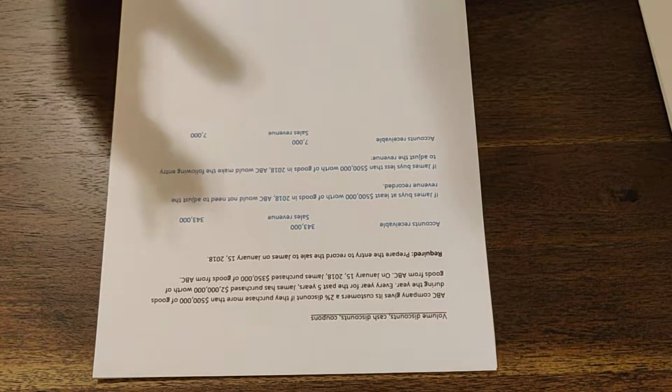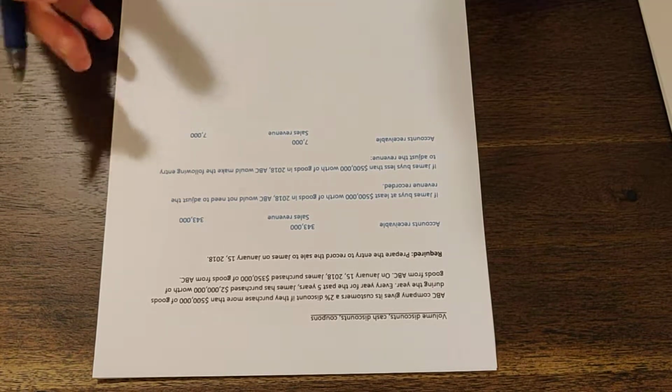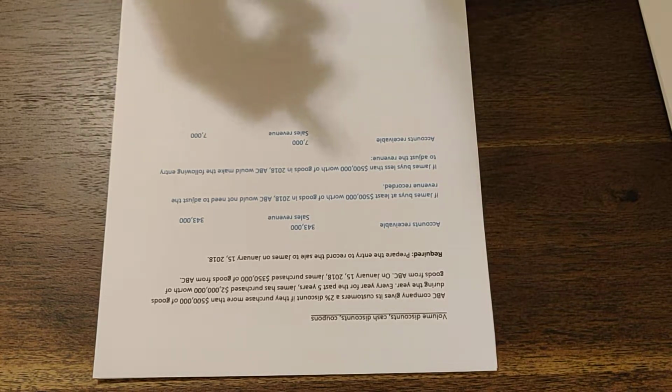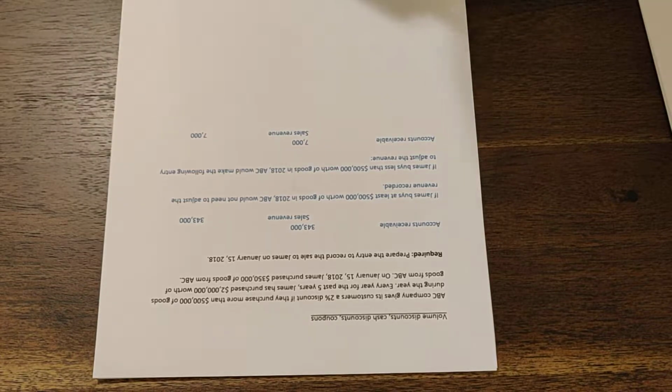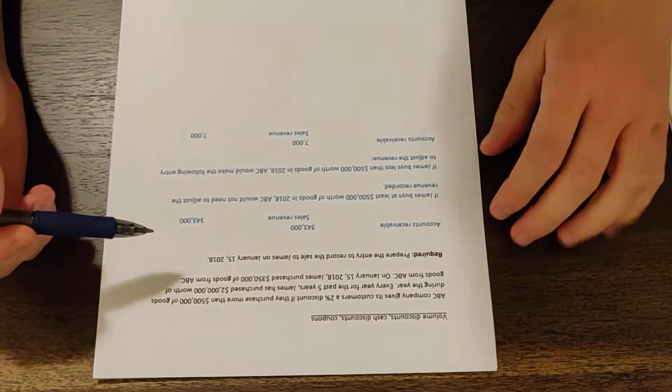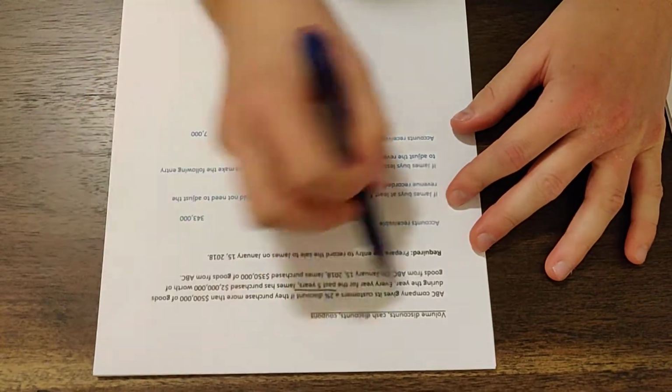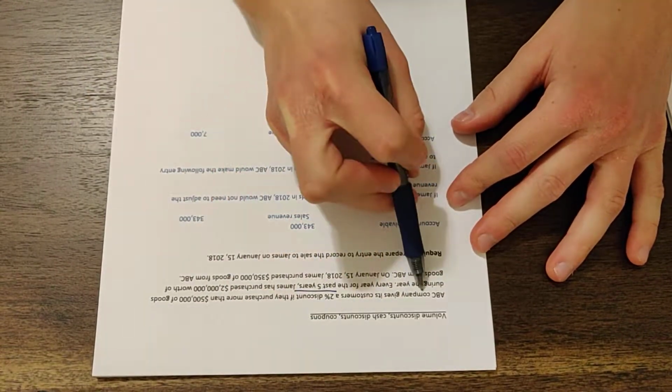Obviously, we're going through the last examples a little quick because they're truthfully not that complicated. First one we went through a little bit more slowly just because it was more complicated. Okay, this one relatively straightforward as well. ABC Company gives its customers a 2% discount. So this is volume discounts, cash discounts, and coupons.